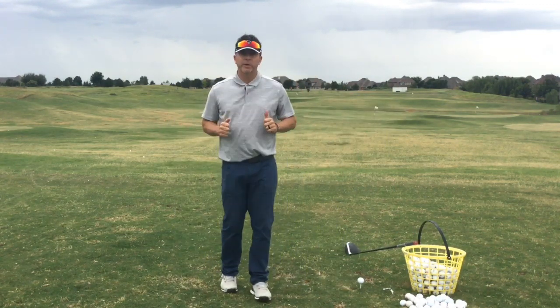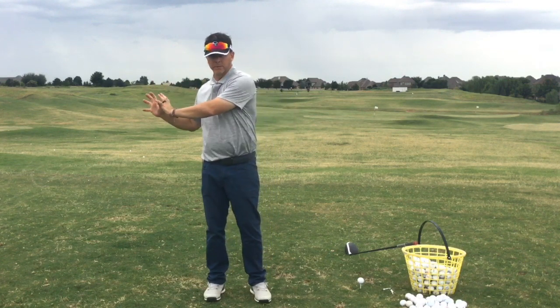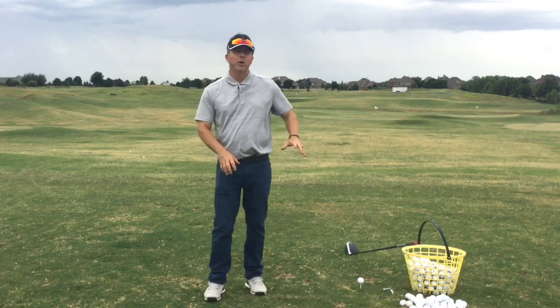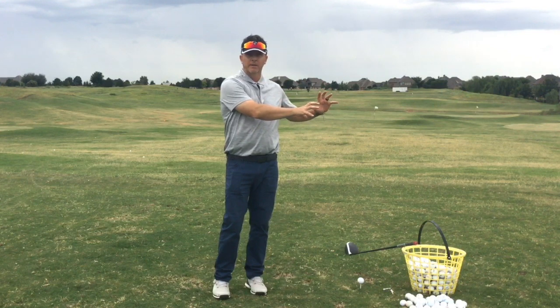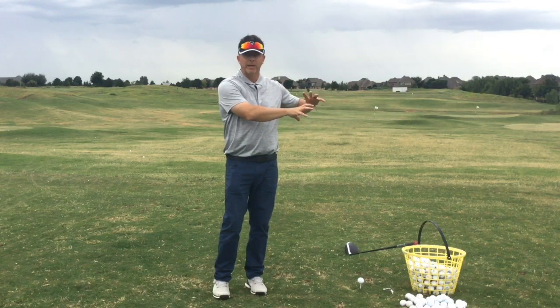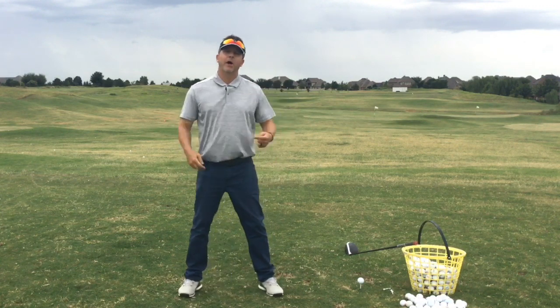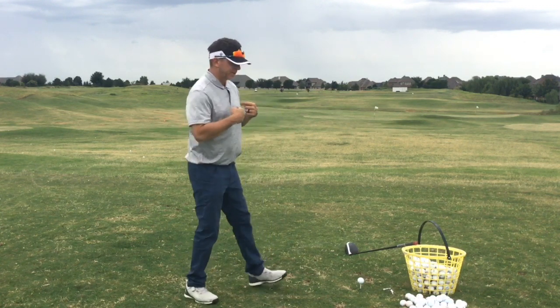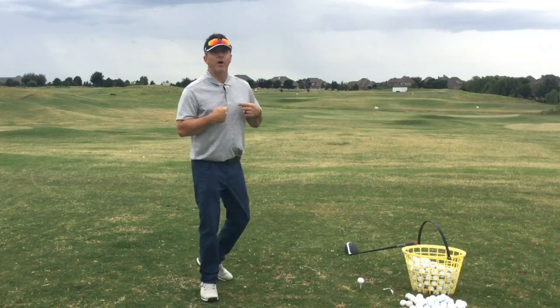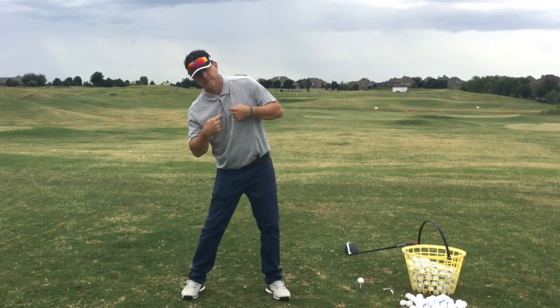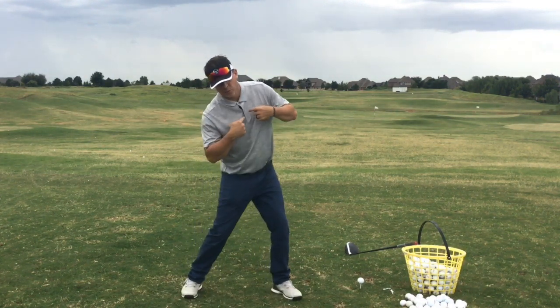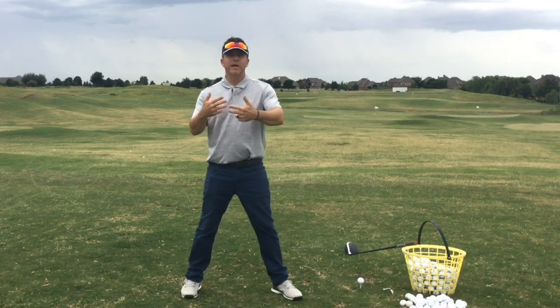All golf swings require, it doesn't matter if you swing like Moe Norman, like I would teach you, or if you want to swing like Rory McIlroy, all golf swings have these elements to them. Let me show them to you. They all have bend, which is this. They all have side bend, which is this. They all have rotation, which is this. They have these metrics of the body.